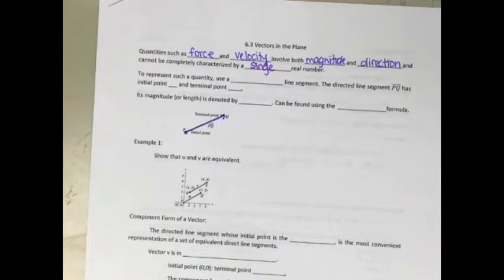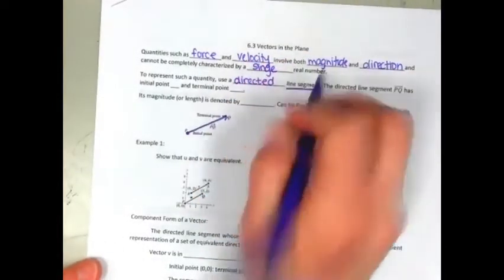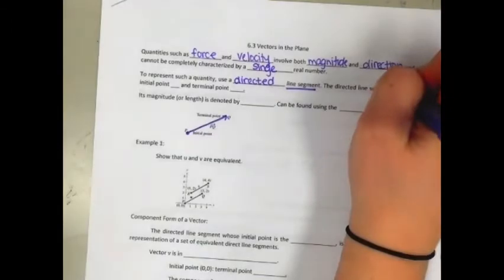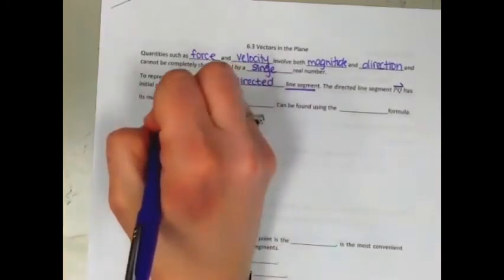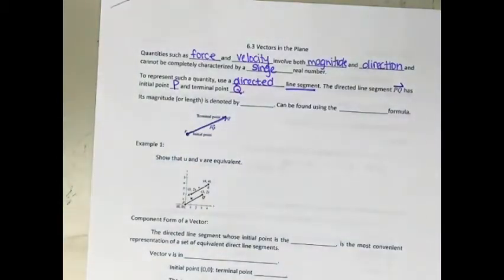Okay. To represent it, we are going to use a directed line segment. So we're going to start at an initial point and direct it to our terminal point. Depending on where it's at, it could be at 4, 3, it could be at -4, -5, something like that. The directed line segment PQ, and if you notice, it has a part of an arrow there, has the initial point of P and a terminal point of Q. So our initial point, our starting point, will always be P. The terminal point will always be our Q.